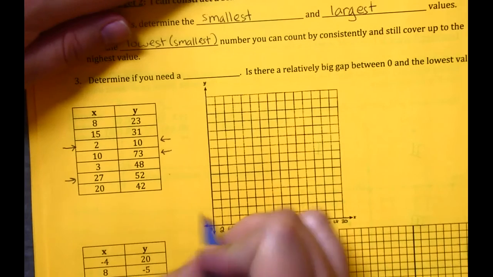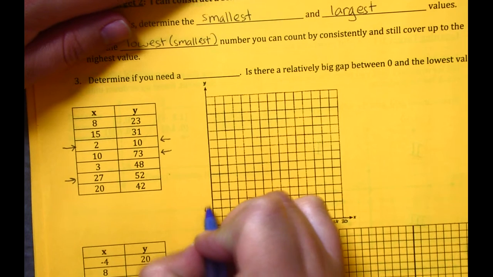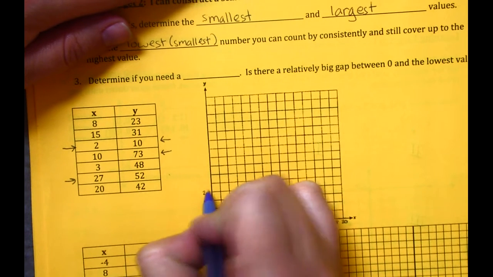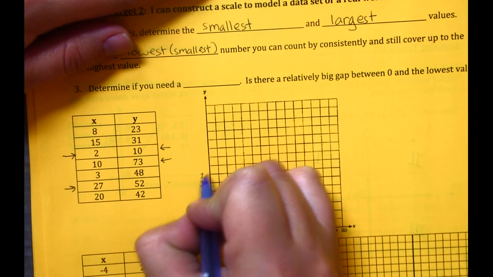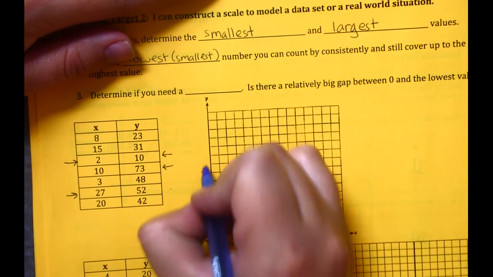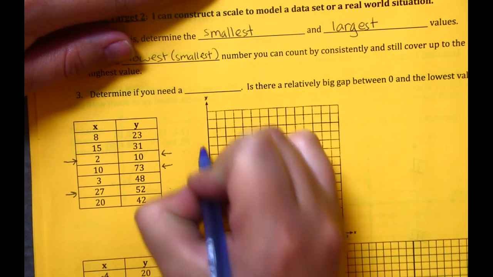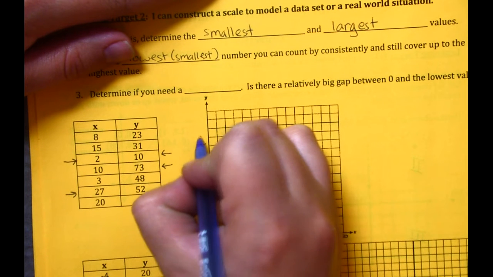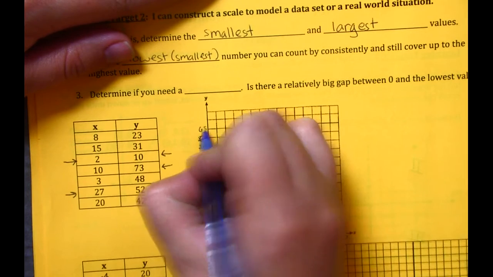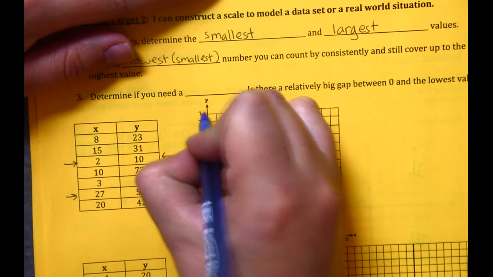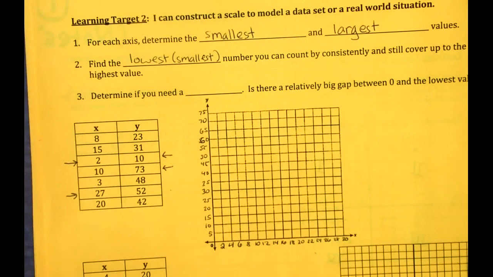So we said 5s work, so we'll go 5, 10, 15, 20, 25, 30, 35, 40, 45, 50, 55, 60, 65, 70, 75.